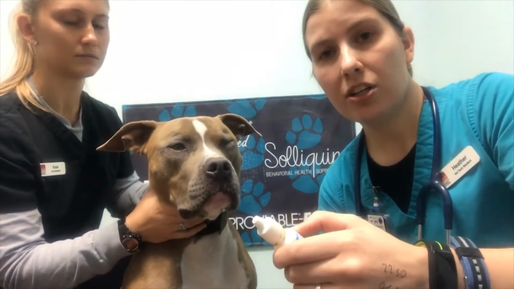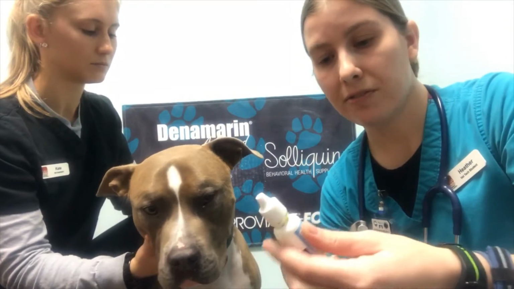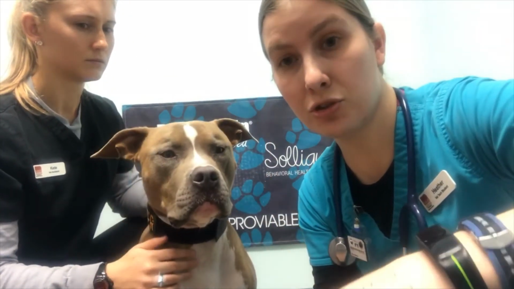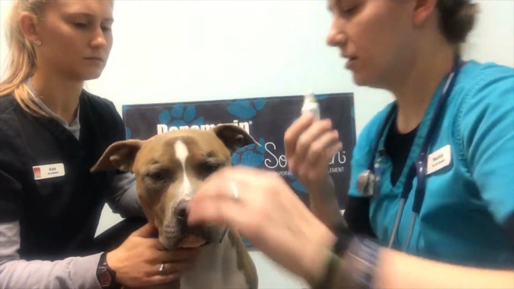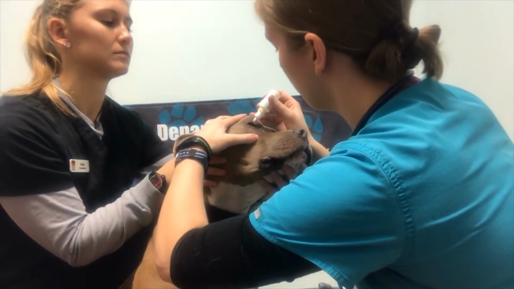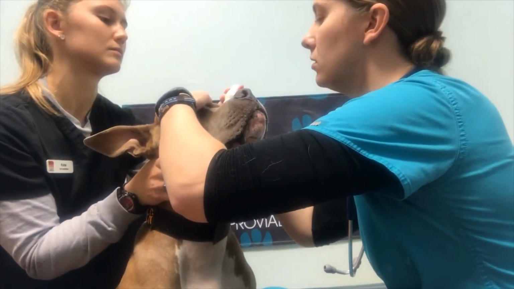So now on Dozer here, we're going to take tonometer readings using our TonoPen. First off, I'm going to put some tetracaine in each of his eyes and let it sit for a minute or so while I'm calibrating the TonoPen. This just helps numb the eye. That way, as I'm putting pressure on the eye with the TonoPen, it doesn't cause discomfort.